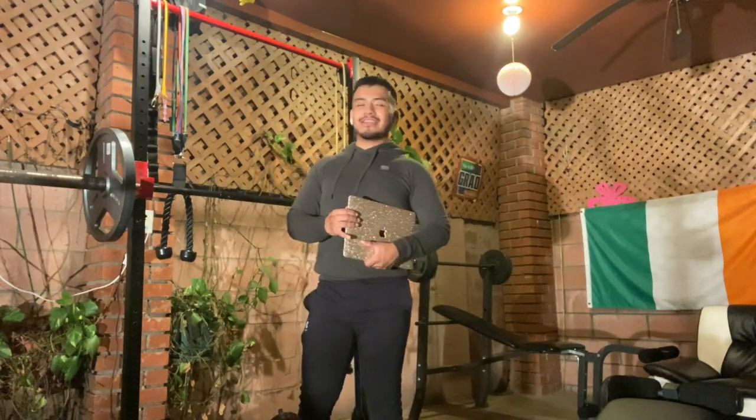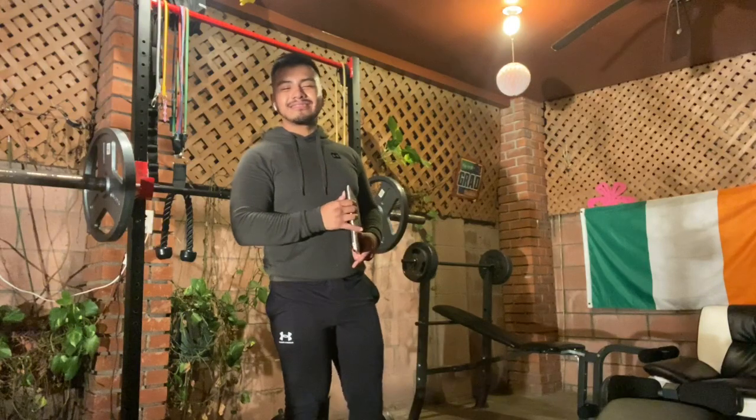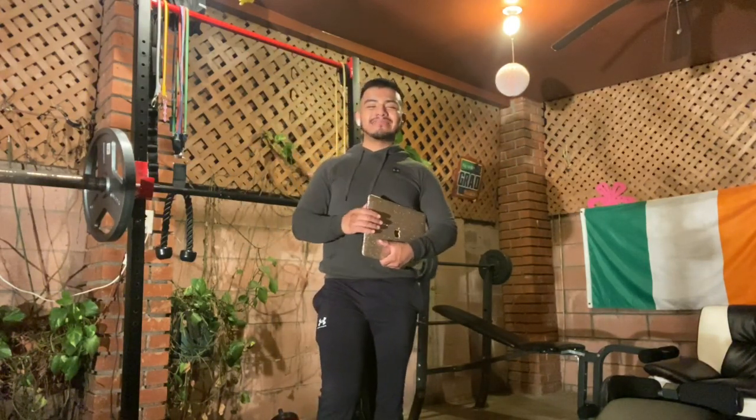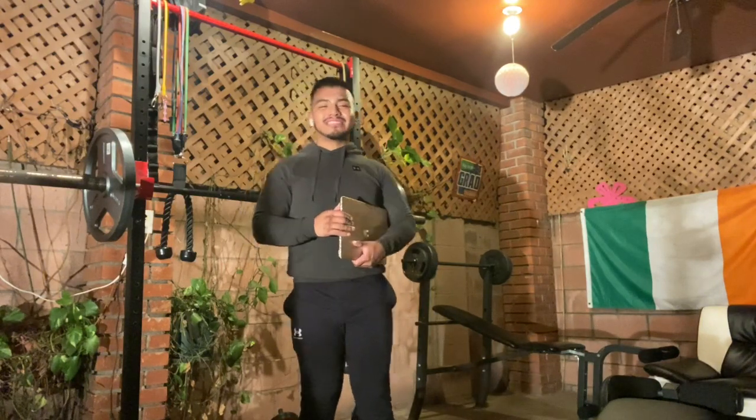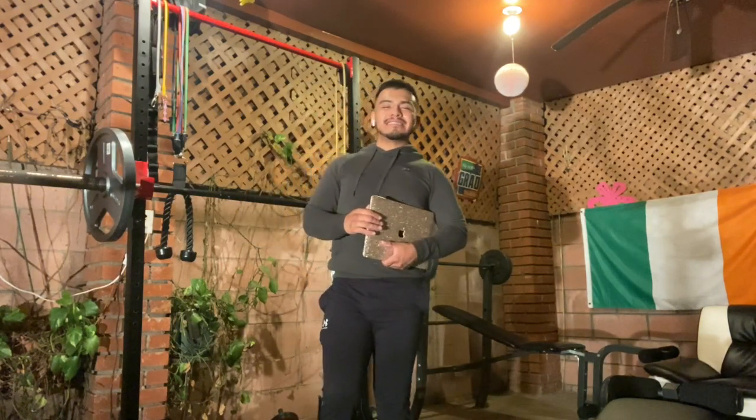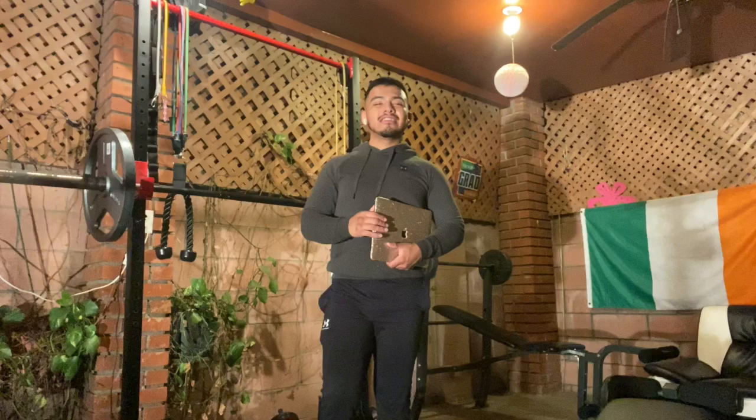Some of y'all might be doing good, some of y'all might be doing bad, little sleepy, little mad, but guess what? Today we have a fun activity in store for you guys that will boost your day. Today's activity consists of learning how to throw an object to a moving target.